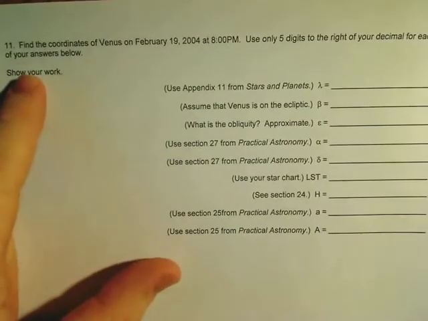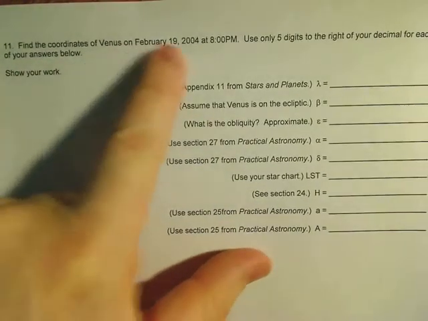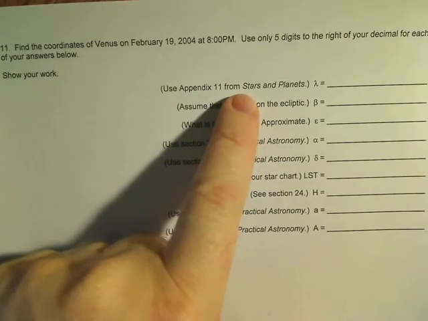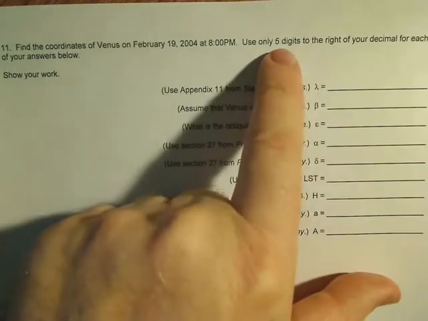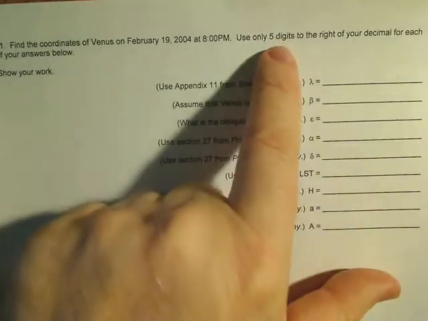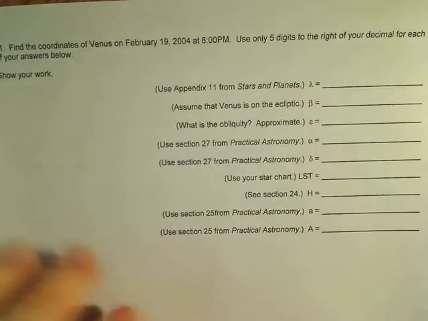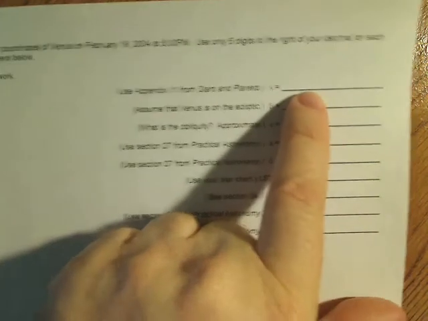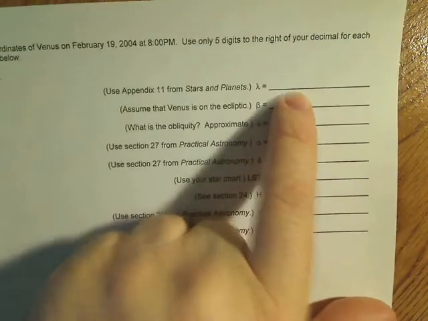On problem number 11, you have Venus at this date. You want to use stars and planets from that right there. Yes, Venus. That's the one we're doing. Make sure you record these answers in 5 digits to the right of the decimal place. So I'm going to verify all of that. I guess you really can't do it for this one here. Probably three digits on that one.